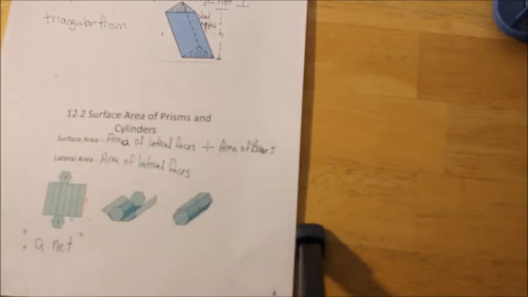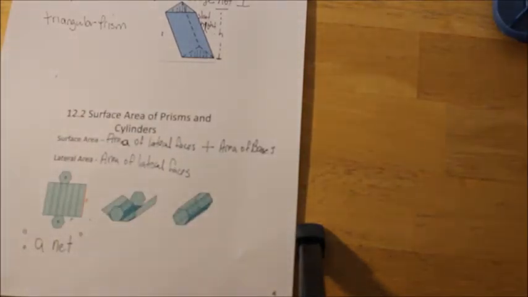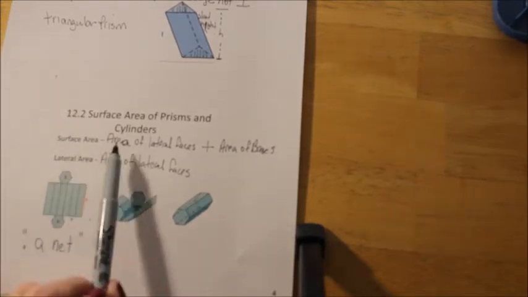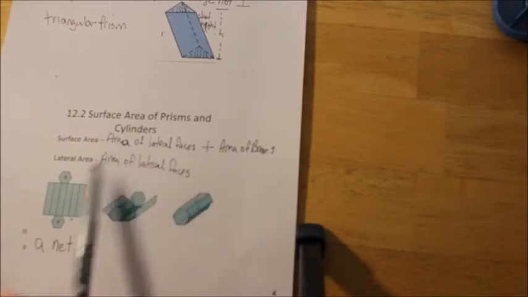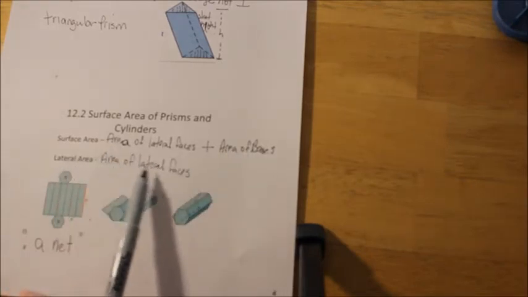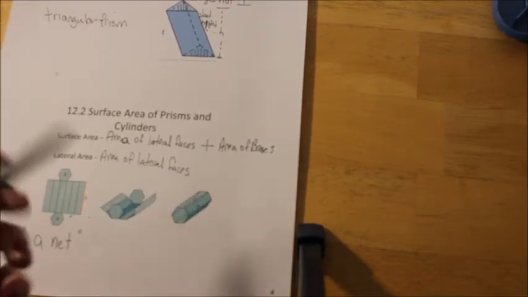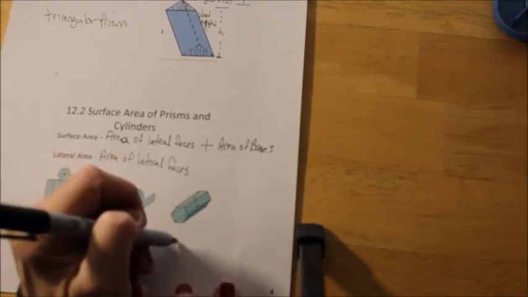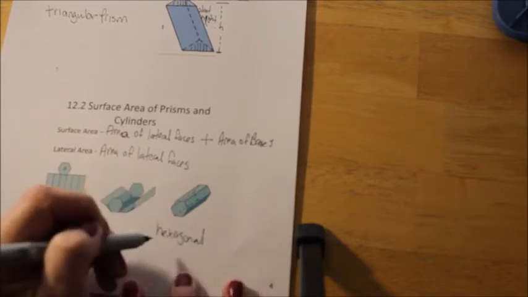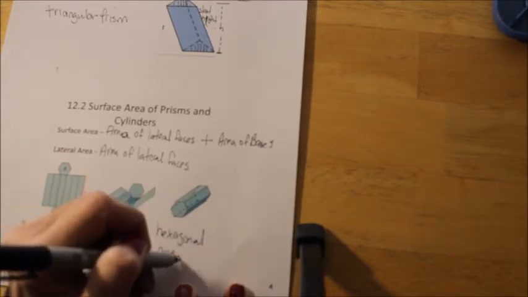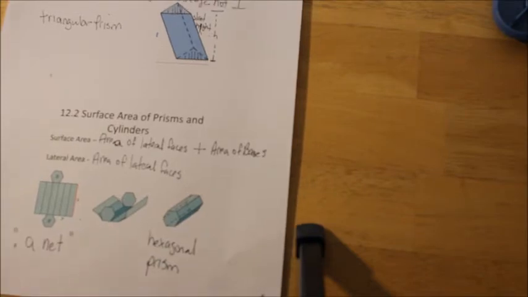So as you read the problem, it may ask you just to find the lateral area, or it might ask you to find the surface area or total surface area, which would be everything, right? Versus the lateral area, which would just be the faces, okay? And by the way, this is a hexagonal prism.